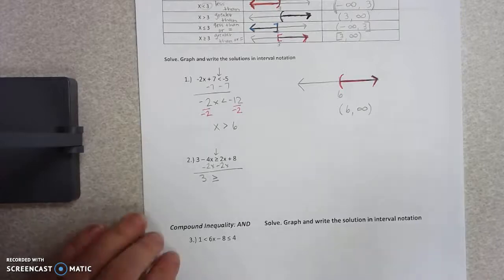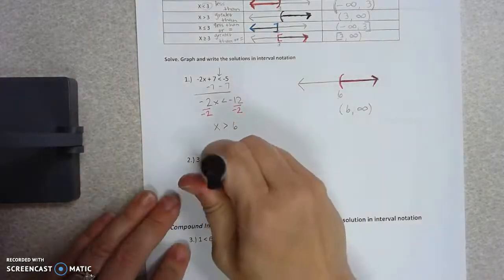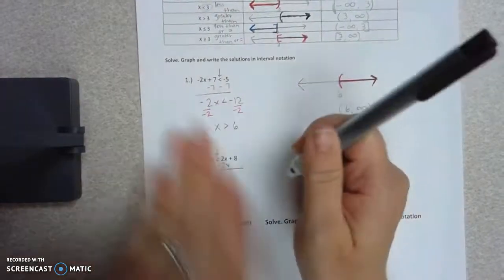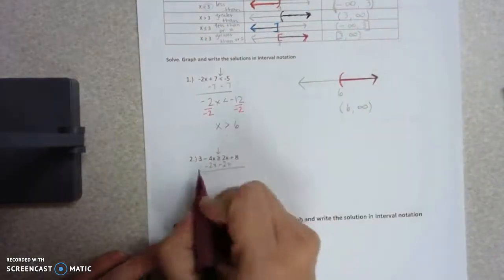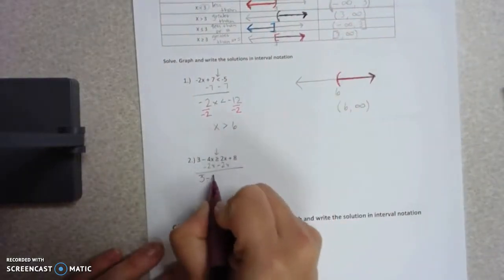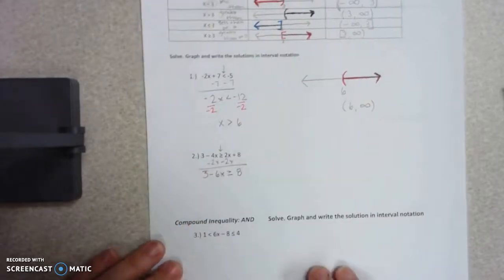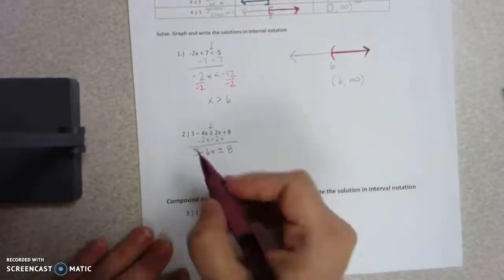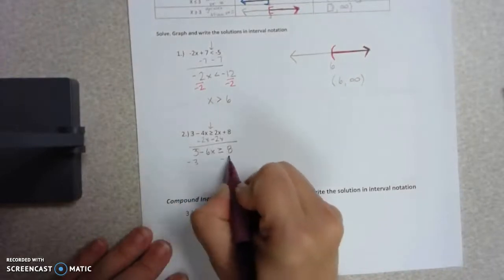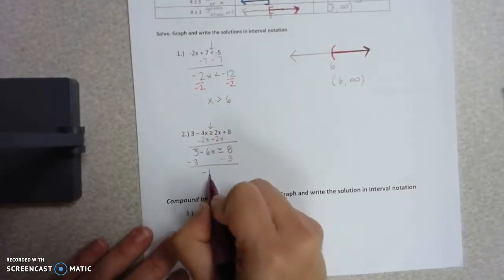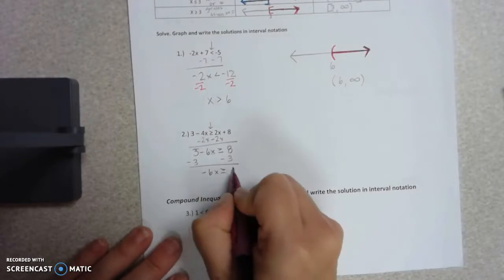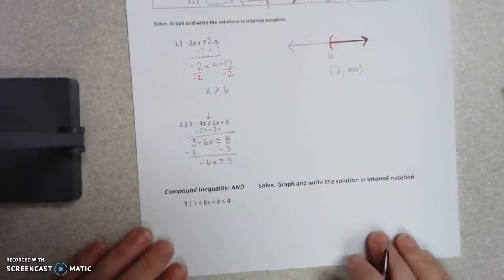Sorry about that, it's about to skip a part. That will leave us 3 minus 6x is greater than or equal to 8. Now I want to subtract 3. That'll give me negative 6x is greater than or equal to 5.